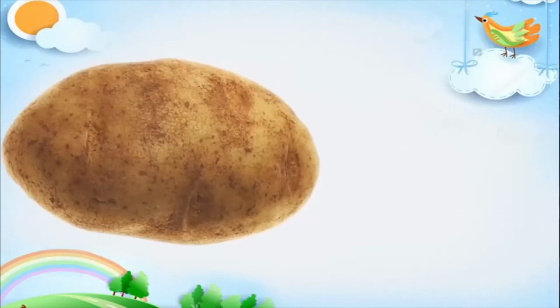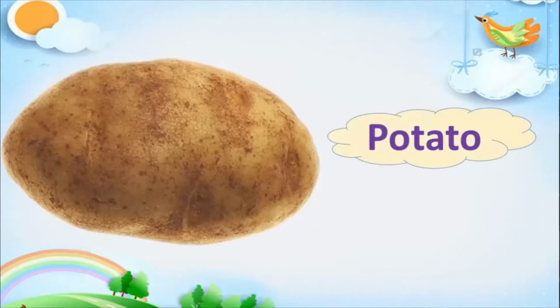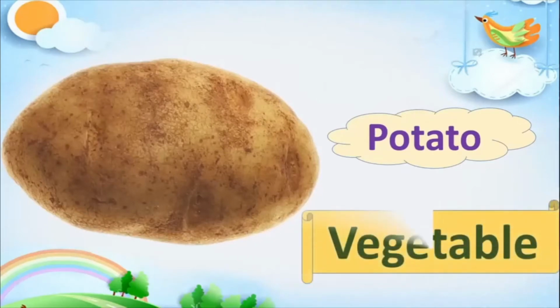So, this is seen in the kitchen. What do you think it is? And most of us love it, isn't it? Our mummy makes sabji out of it. Our mummy makes bhajia out of it. So we all love this thing. So what is it? It is the potato. Potato. And the potato is a vegetable. Vegetable means sabji.